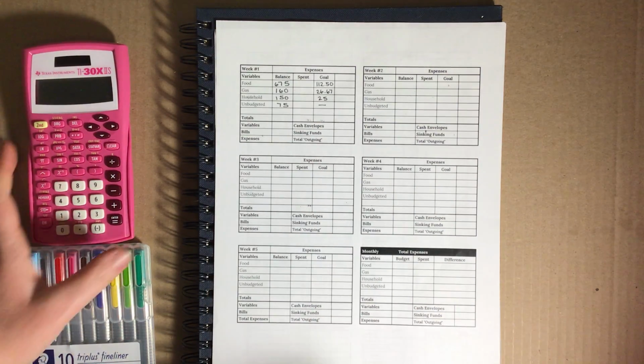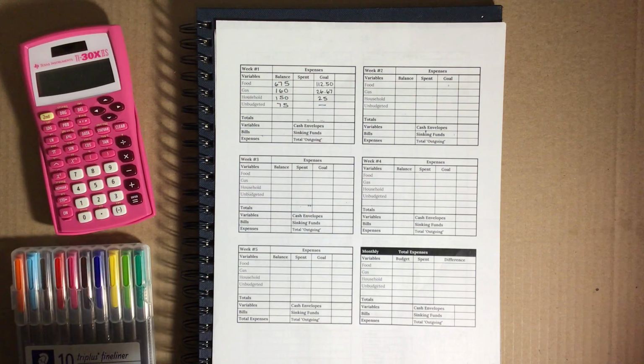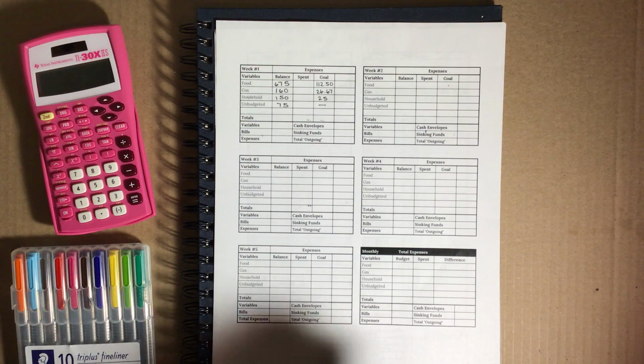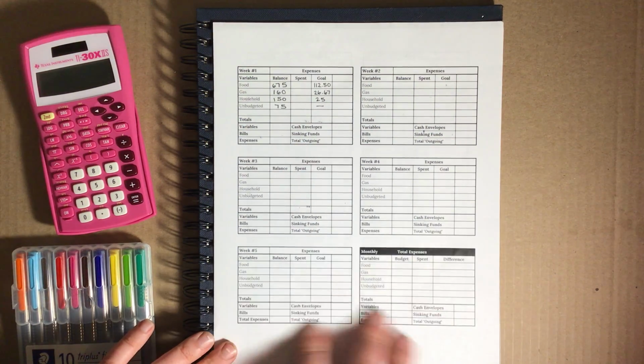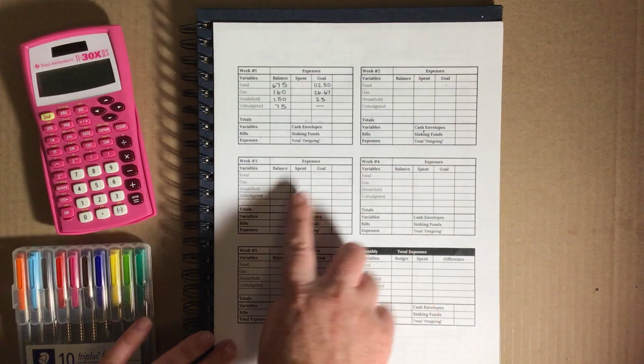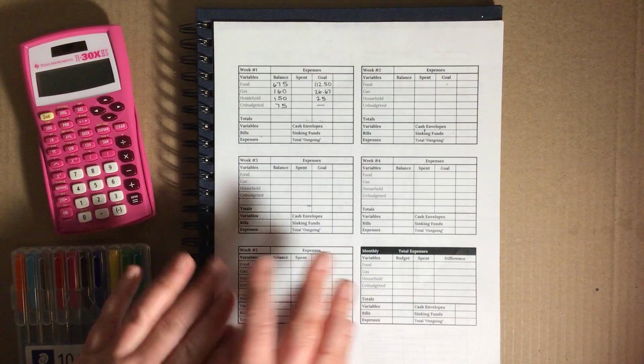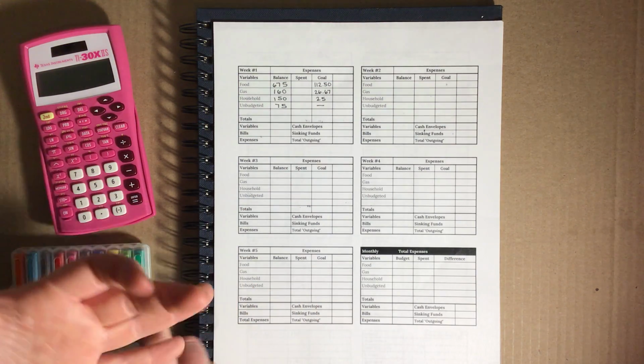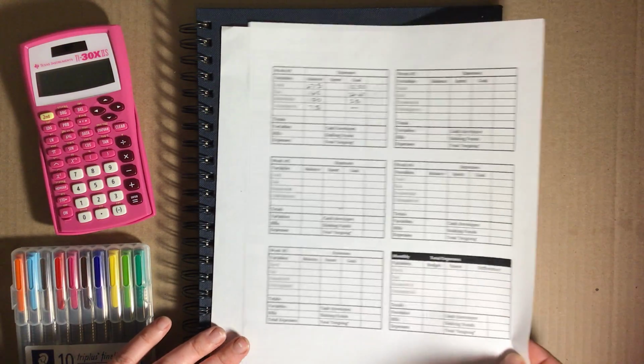Today we are going to be going over our week one expenses and spending. I'm going to be doing a couple of different worksheets today. This one is our weekly variable expenses, and we also calculate out all the different bills, cash envelopes, and sinking funds we've used for the week.